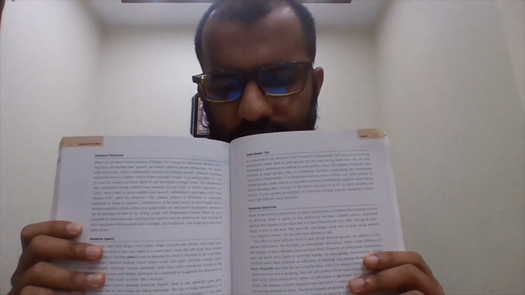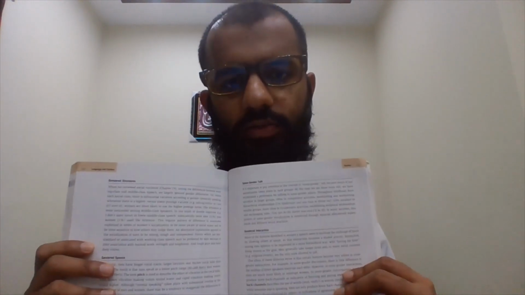For example, if we go to the last chapter, there is social variation in language, and then language and culture, and then history of language, and so on. Then there is another important feature in this book.